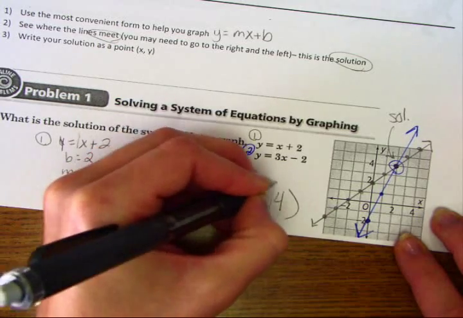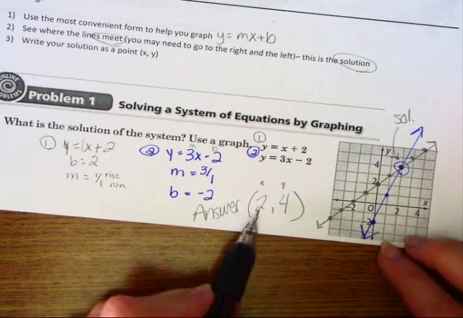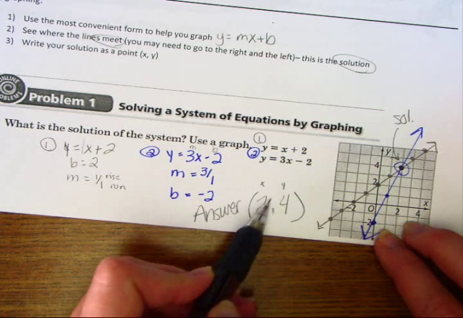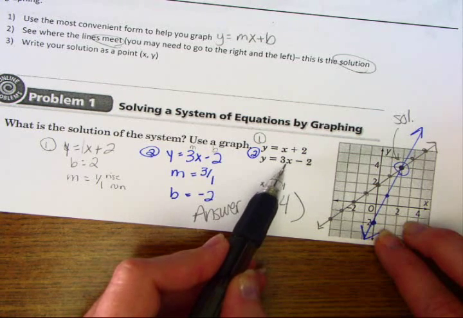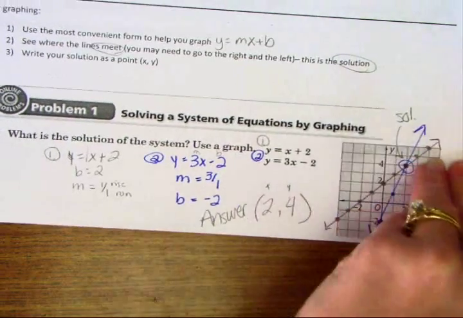And that is the x and the y value in which both of these equations will be equal. In other words, if you take 2 and plug it in for x on the top equation, you will get 4 for y. If you take 2 and plug it into the bottom equation, you will get 4 for y. And that is the only point in which that is true.